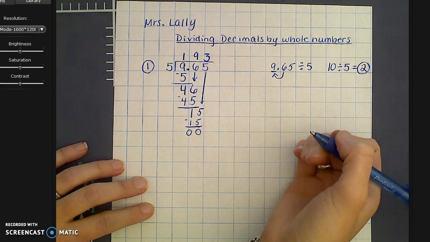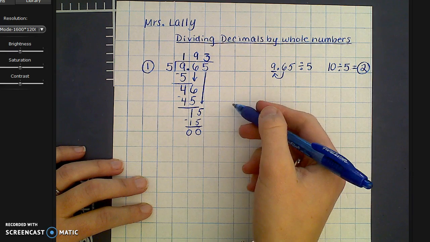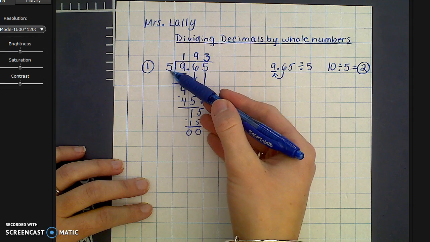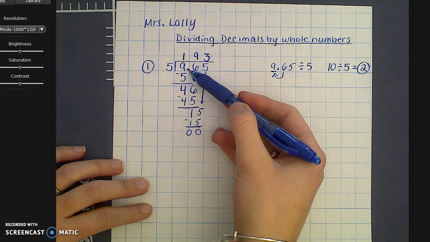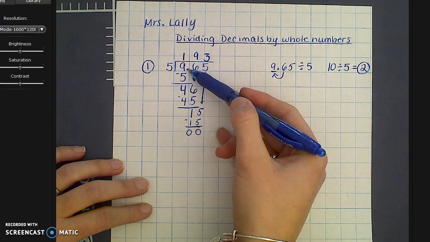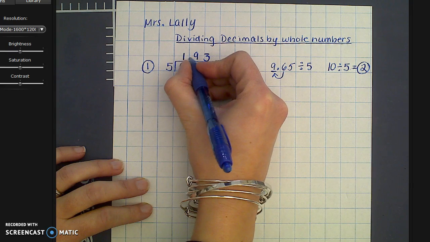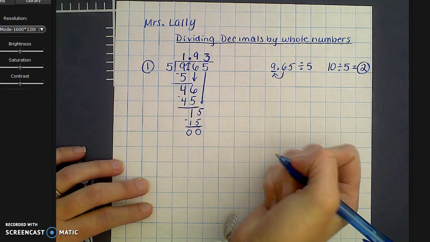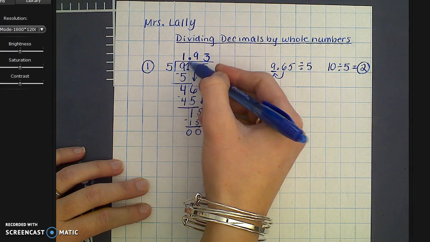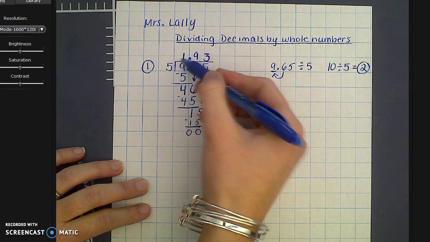Now, the answer is not 193. We have to place the decimal point appropriately. Here's the easy part. When you divide a decimal by a whole number, all you have to do is bring your decimal point, which is, remember, your dividend, straight on up and place it in the answer. See, I drew a little arrow to show you. You're just going straight on up and you're placing the decimal point in between these two digits right here.